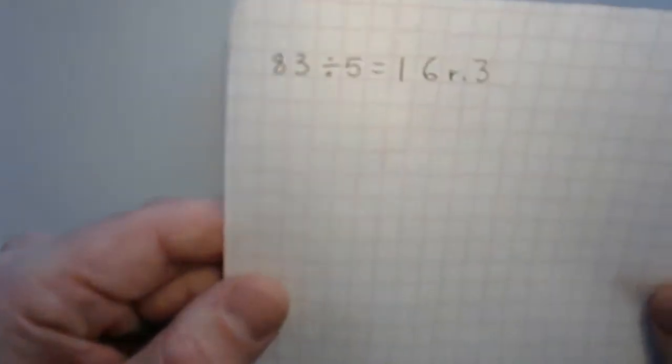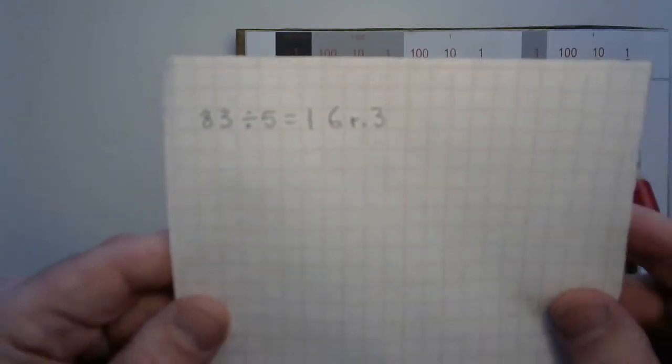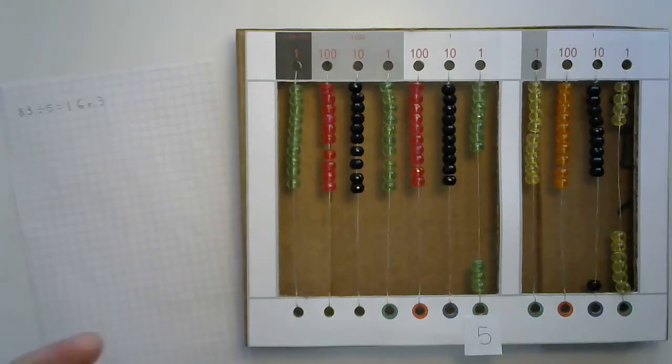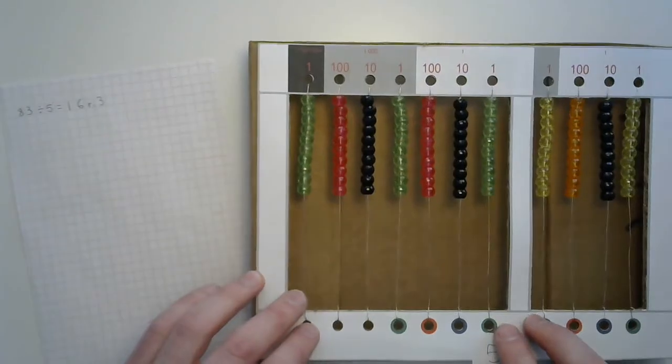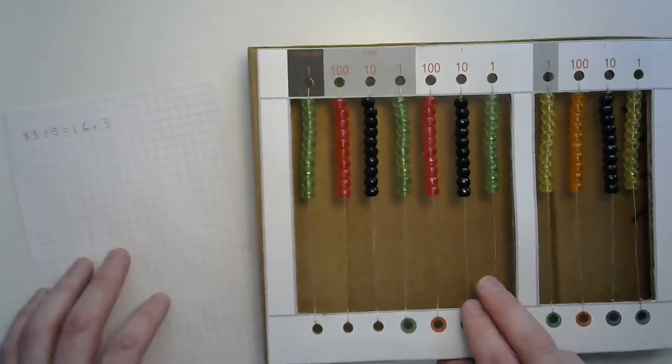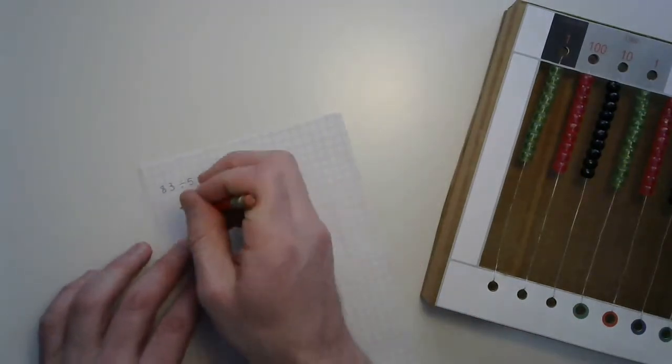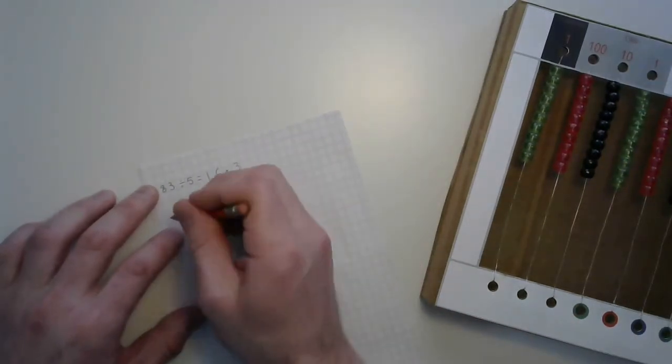So 83 divided by 5 is 16 with a remainder of 3. That's well and good, but would you like to see some long division? Let's reset our bead frame there. We're going to try out another problem. How about, and I'm going to write this one the traditional way.